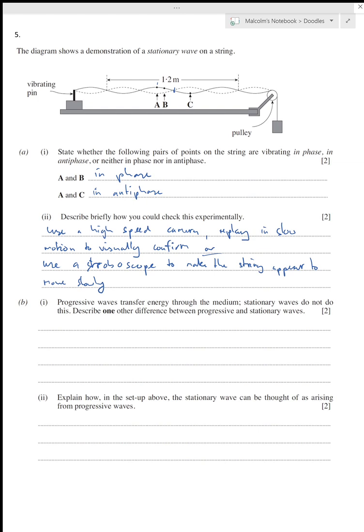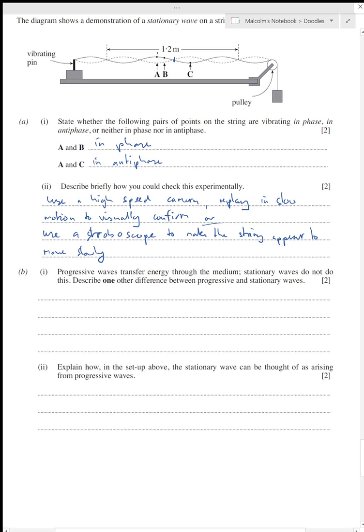Arguably, there are other differences in relation to adjacent points oscillating in phase or out of phase, or the distance between points that are oscillating in phase, but I think that is harder to fit into a short description for 2 marks. So I'm going to focus on the amplitude. Remember to phrase your answer as a difference. It's not enough to just say the amplitude is the same everywhere in a progressive wave. You have to also say that it varies in a stationary wave.